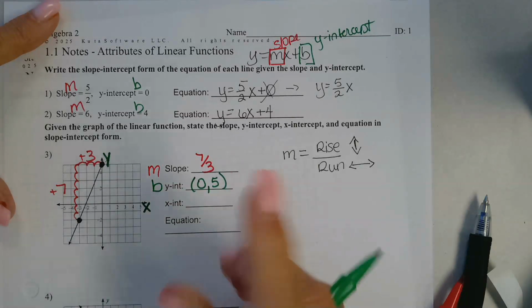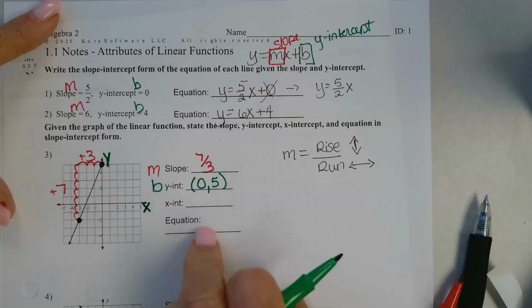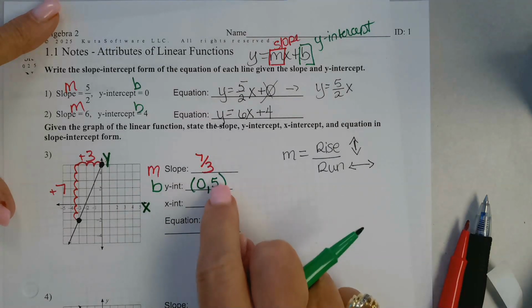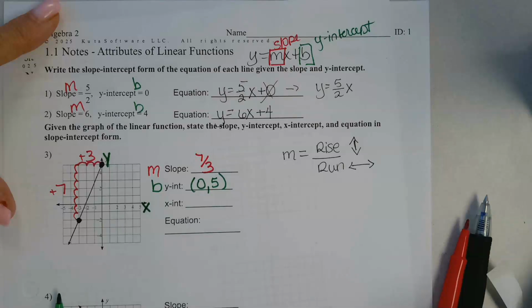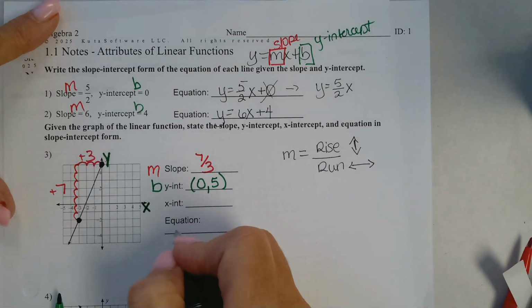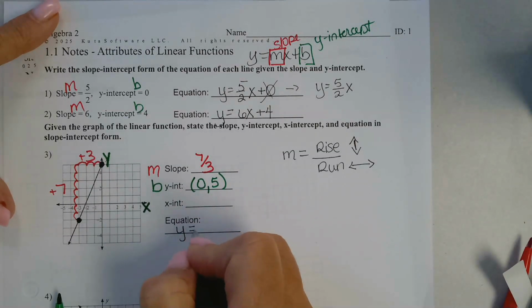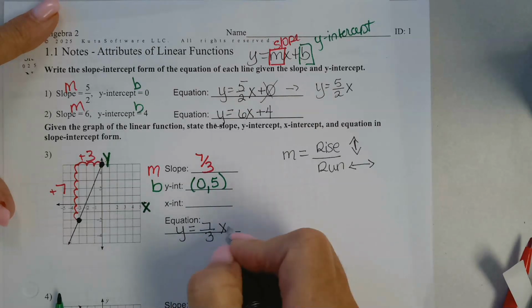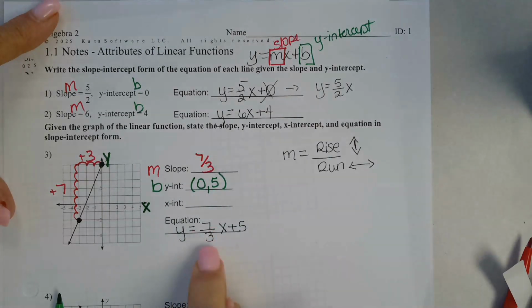Now, I've got everything that I need to write my equation of my line. I've got my slope, and I've got my y-intercept. This value is what I need right there. So my equation in the form y equals mx plus b is y equals 7/3 x plus 5. This is your m, this is your b.